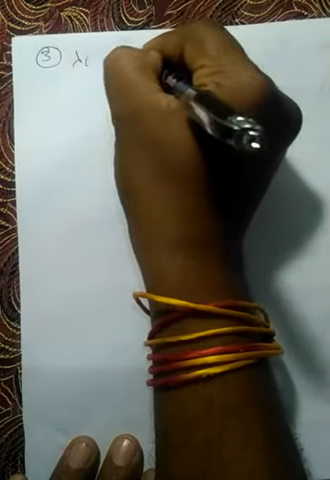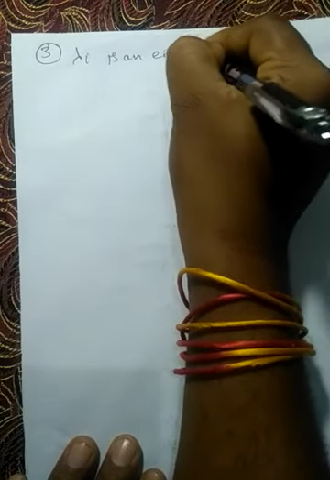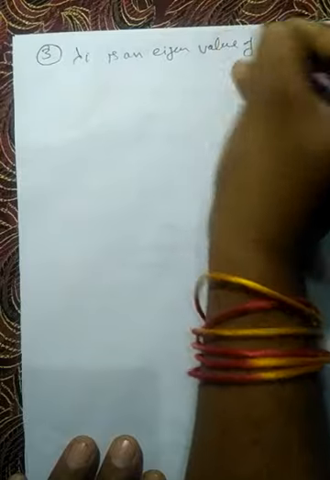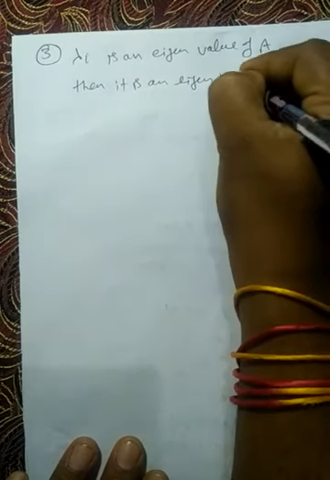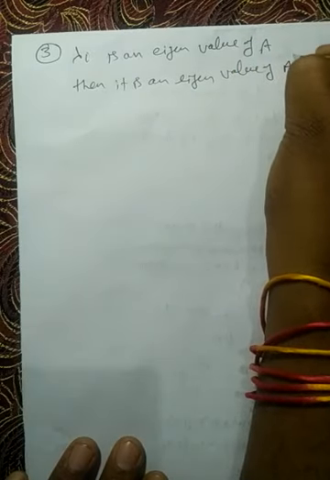If lambda i is an eigenvalue of A, then it is an eigenvalue of A dash also.